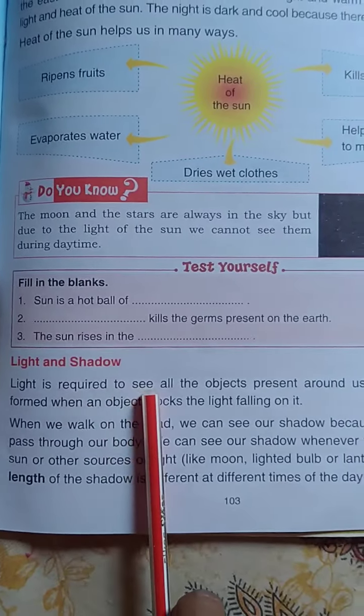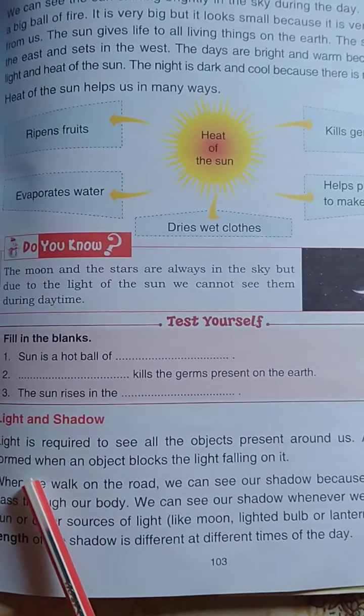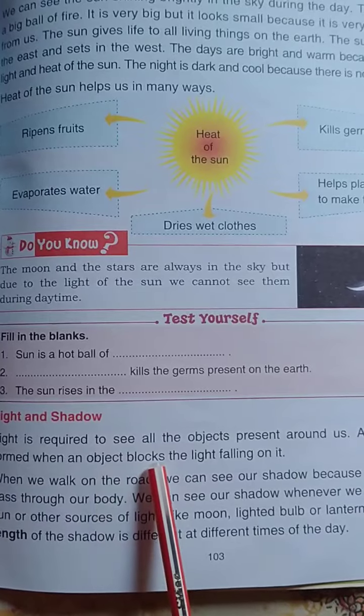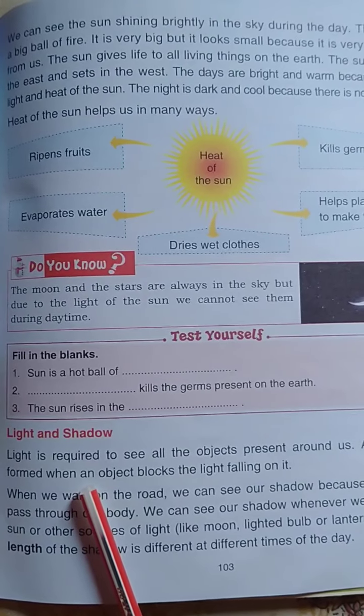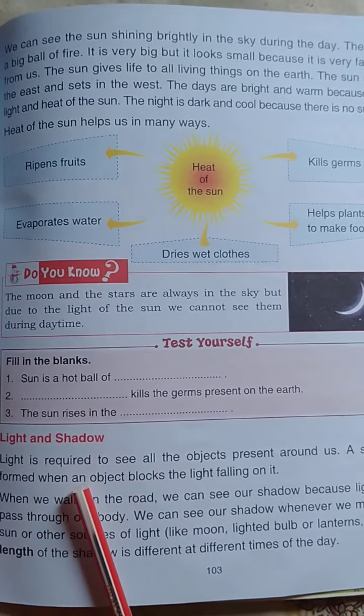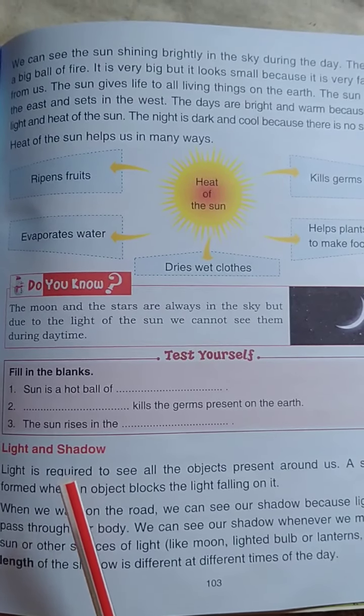Light and shadow. Light is required to see all the objects present around us. If there is darkness, we cannot see the objects. A shadow is formed when an object blocks the light falling on it.